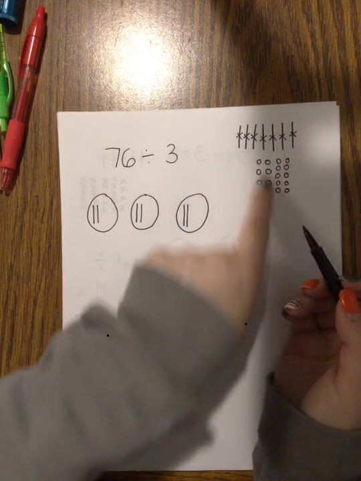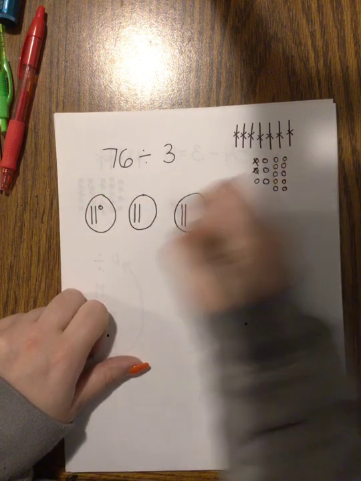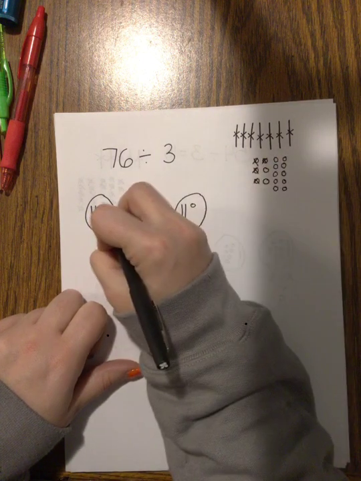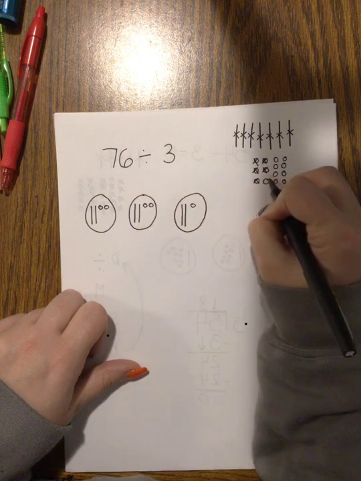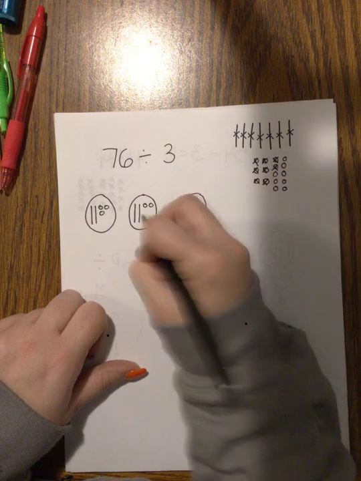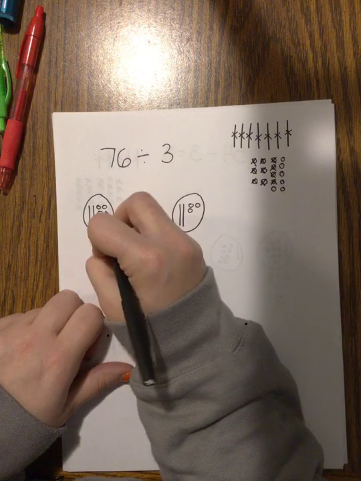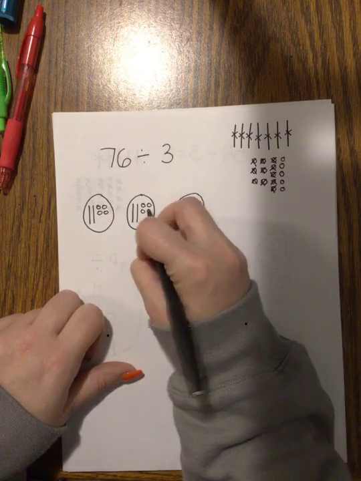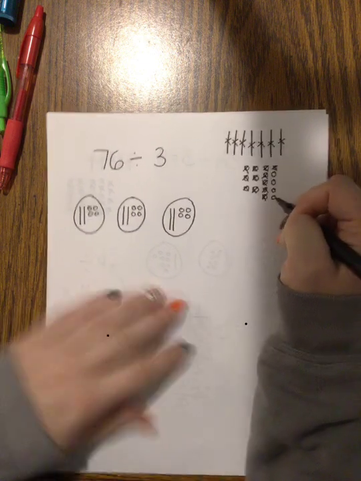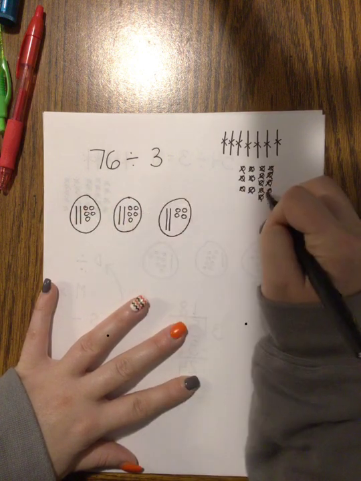Now I need to start separating these ones into my groups. So I'm going to go ahead and give everybody 1. I've got plenty, so I'm going to give everyone a second one. Oh, I can keep going. I'll give everyone a third one. I still have enough to keep going, so I'm going to give everybody a fourth one. I'm getting close, but I know I can at least give everybody one more. So I'm going to separate it out one more time.